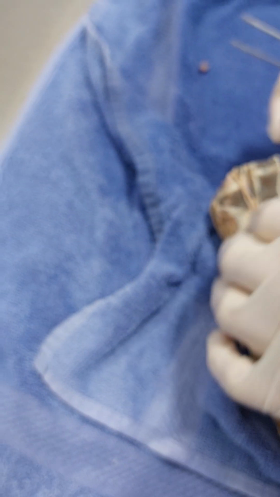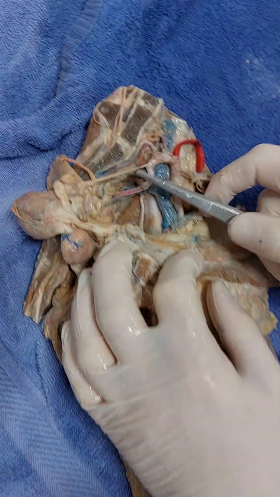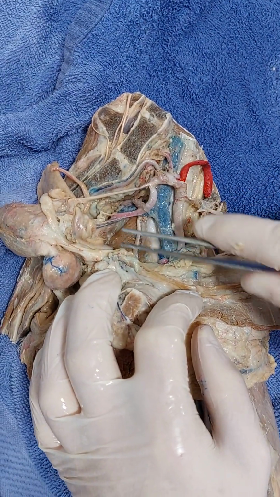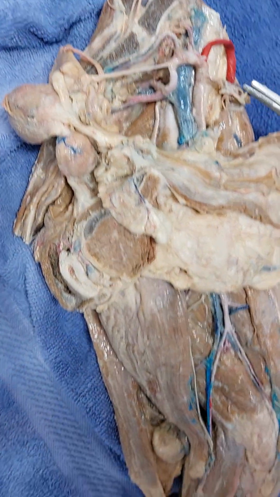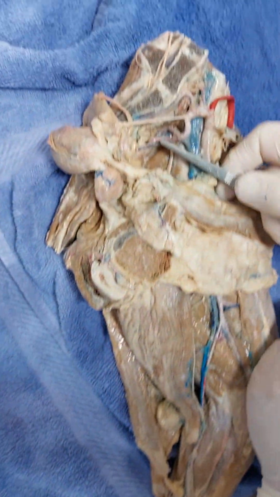Alright, this is pelvic limb, vessels and nerves. We're going through, this is internal iliac. Got it. And then we have internal pudendal. Wait, is this a medial view? Yeah, medial. Internal pudendal, right?